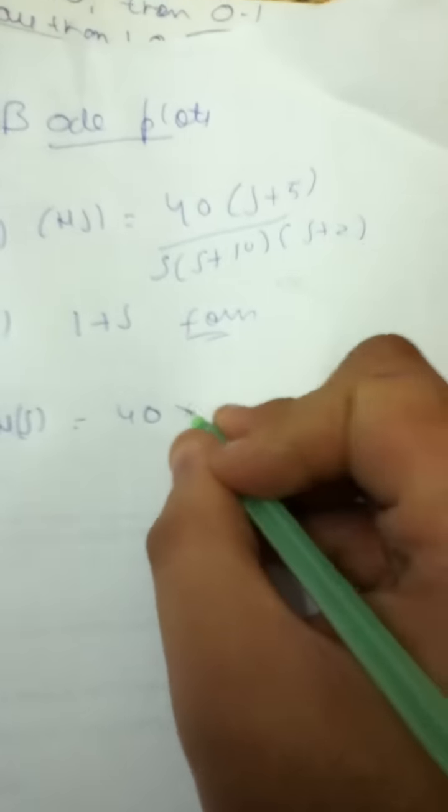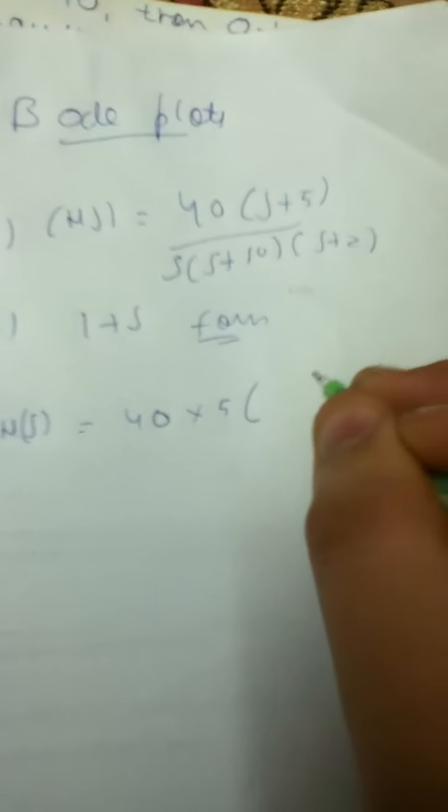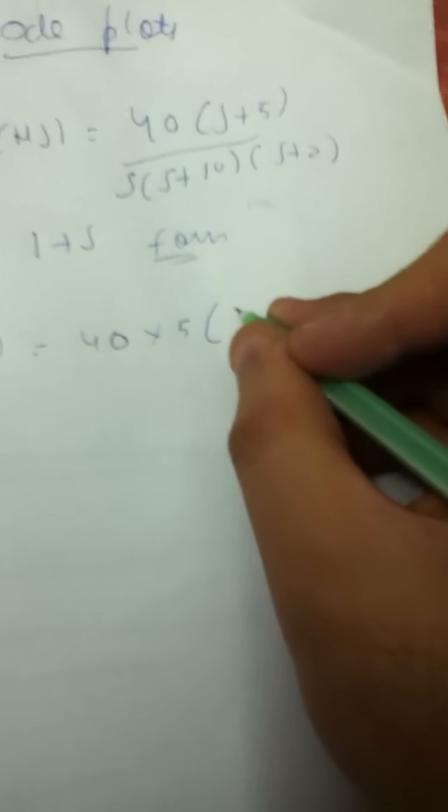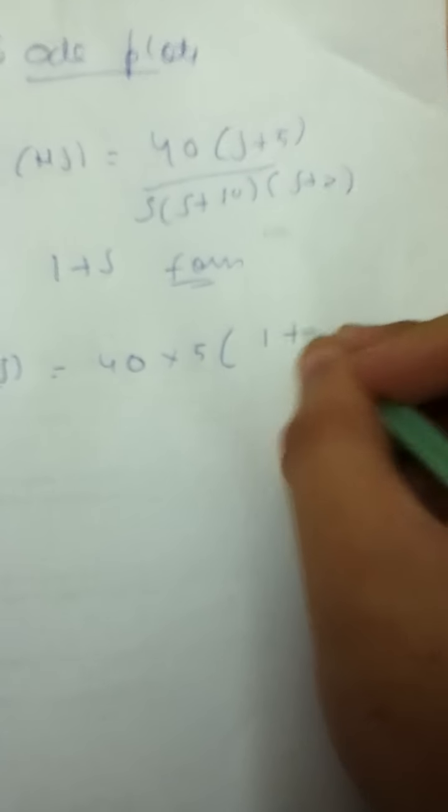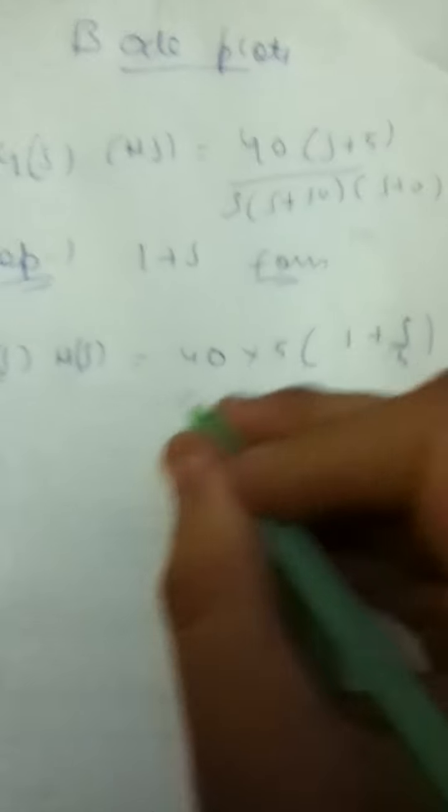40. I will take 5 common to convert it into a 1 plus s form, like 1 plus s by 5.